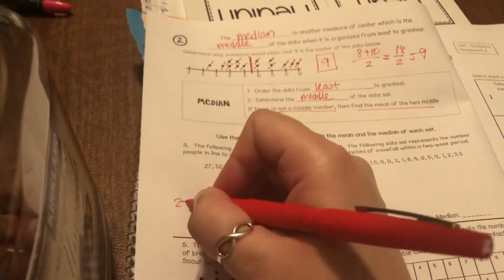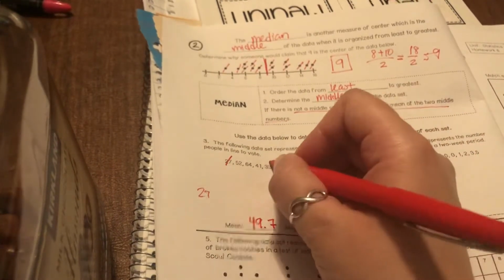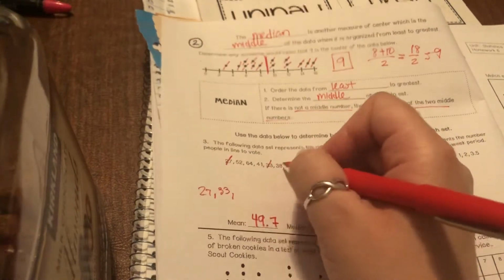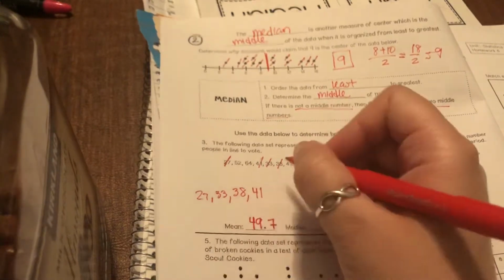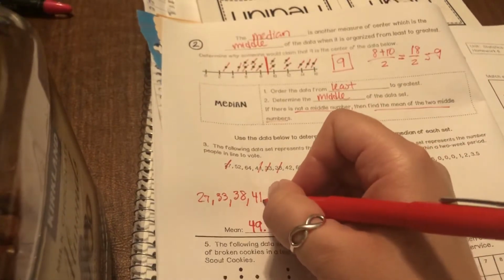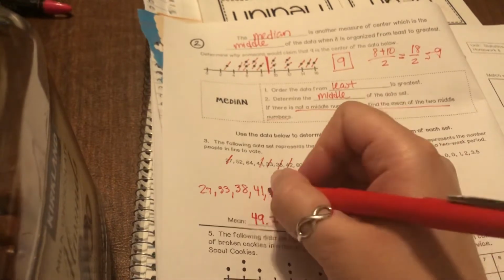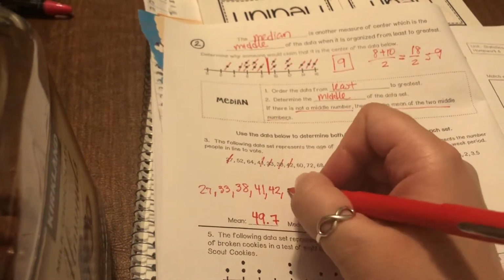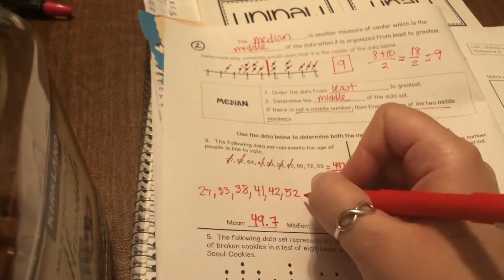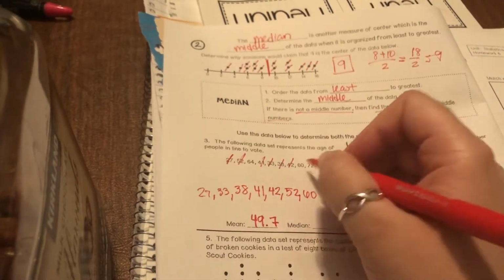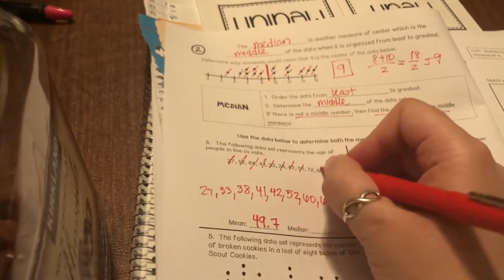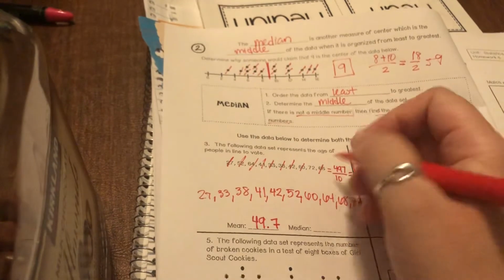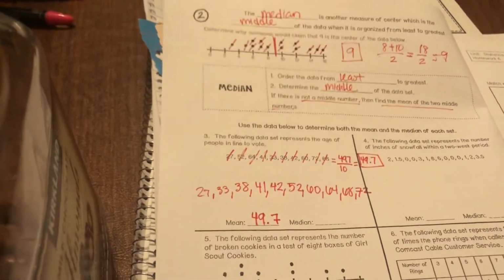So I have 27, and then I'm going to cross that off. My next smallest number is 33, then 38, then 41. I like crossing them off so that I don't reuse one. It makes it easier. Then 42, then 52, then 60, 64, 68, and finally 72.